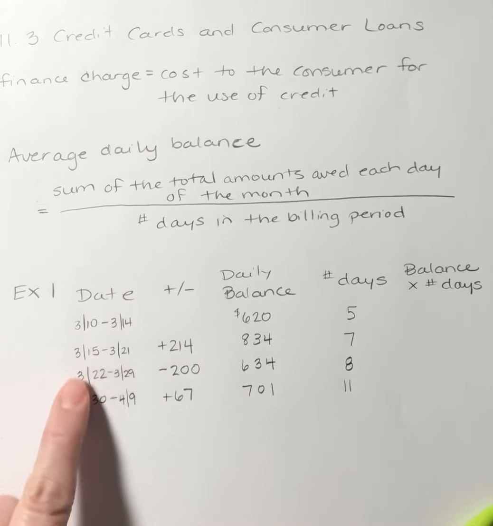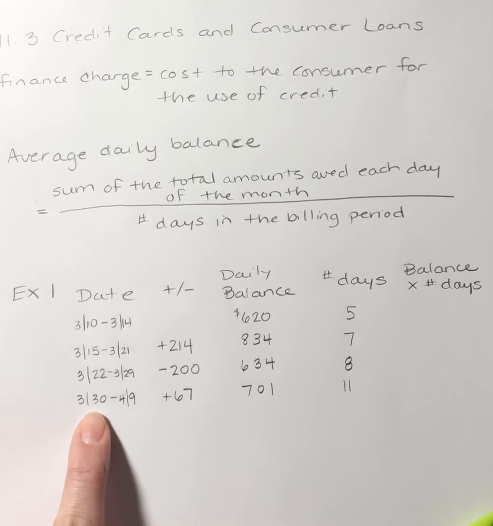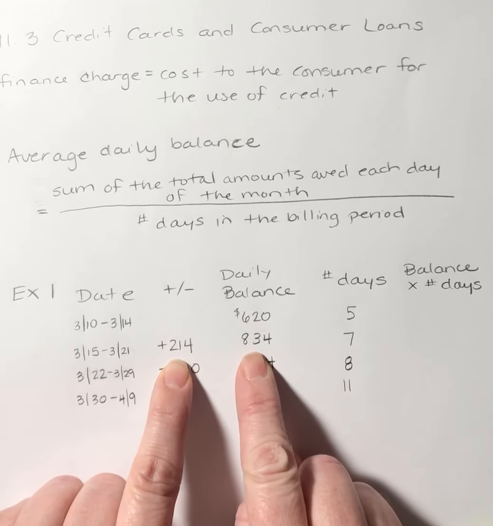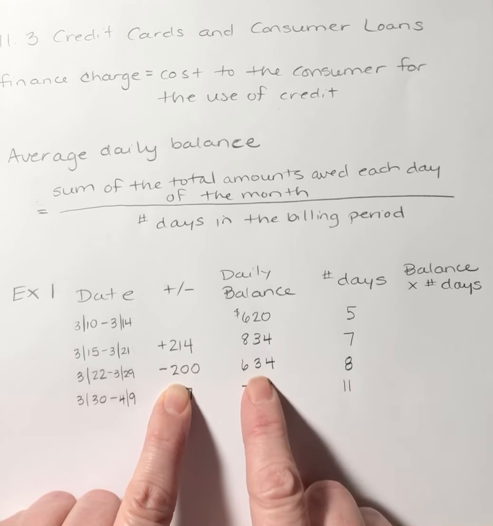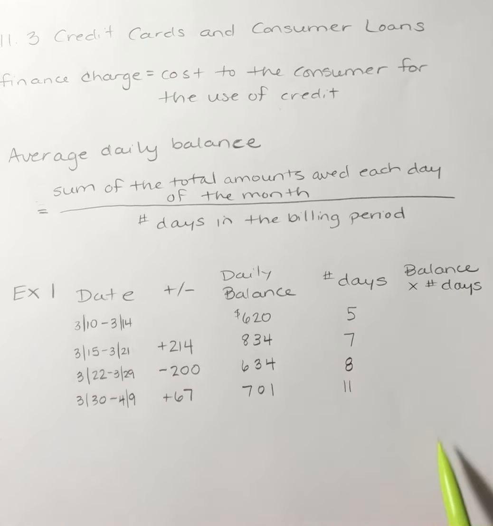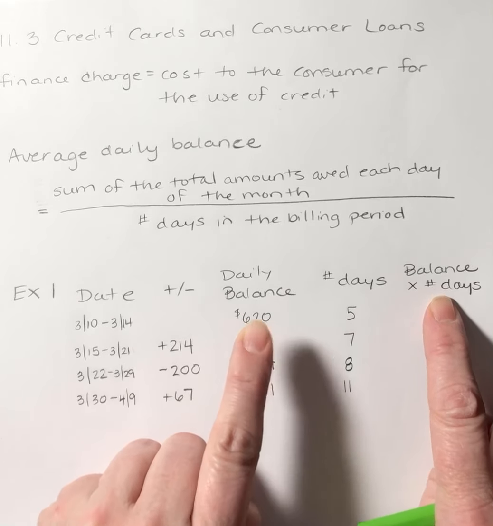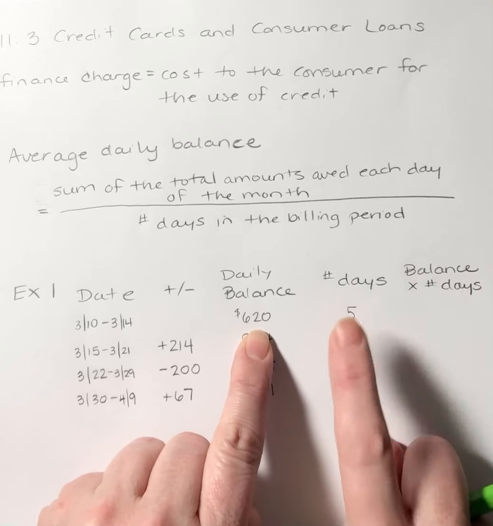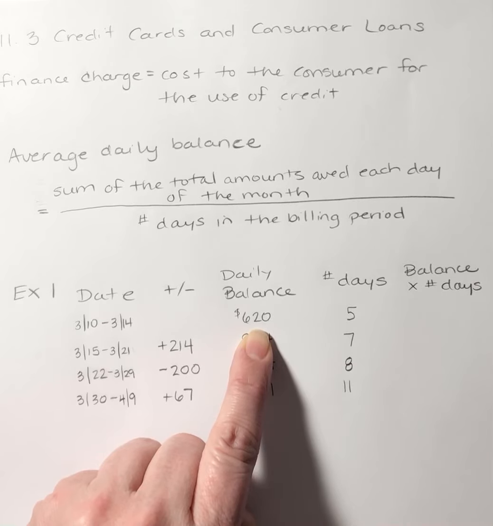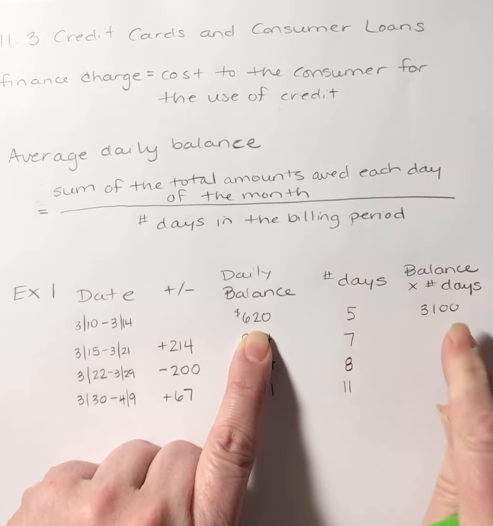So they're going to basically give you these dates and these charges. You have to then do the second date, which is going to go to the day before this date. Whatever your daily balance is, if you make a charge, you add it. If you make a payment, you subtract it because this is how much you owe. And then you count the number of days. This column over here, I'm going to take my balance times the number of days. So I could take 620 plus 620 5 times because that was my balance each of those 5 days. Or I can just take 620 times 5. And so this is $3,100.